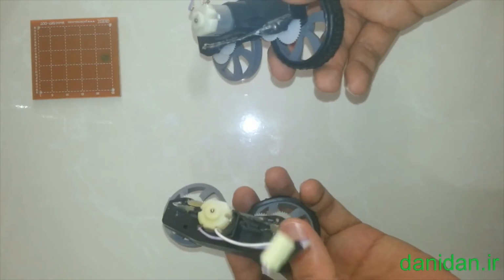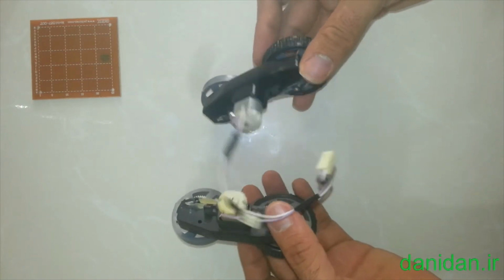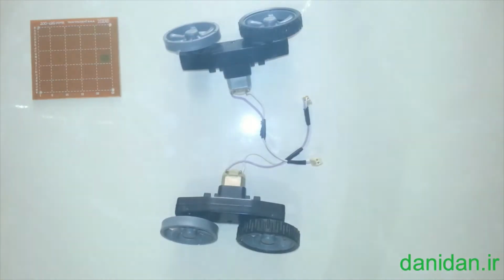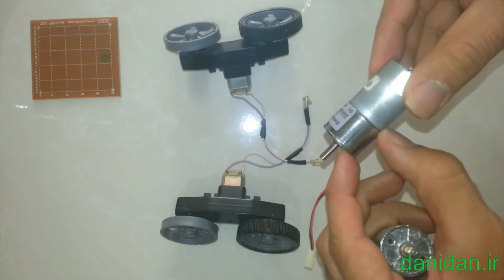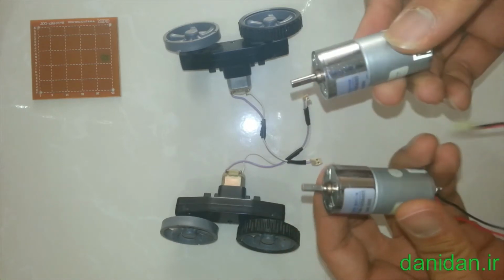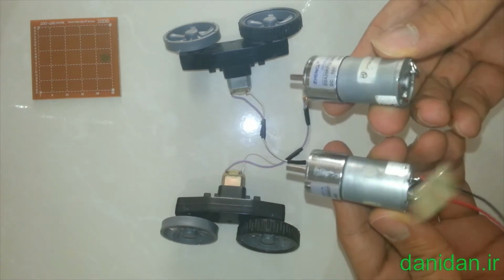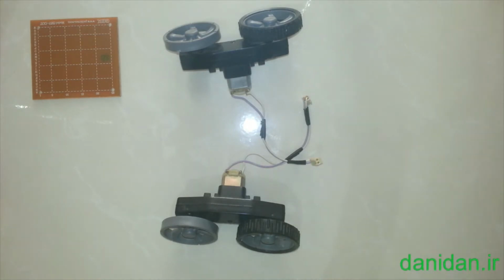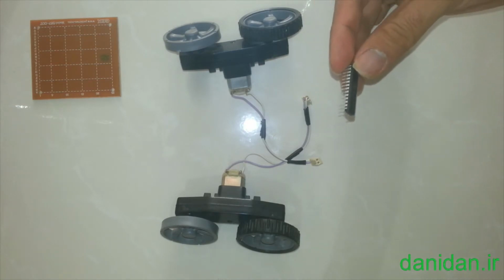If you want to use any other motor, it's up to you. It depends on how you want to make your robot. Definitely you can find any other motor or a better motor with a metal gearbox. It doesn't matter at this time which motor we use. We just need to learn how we can make a robot. So I just put these motors away, and then there's the main part of our circuit.